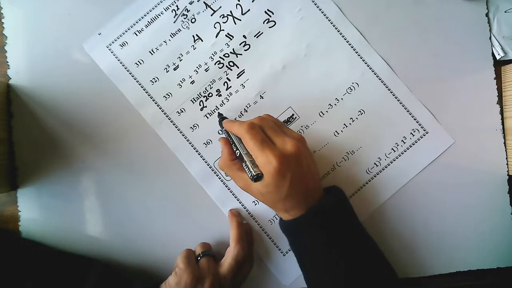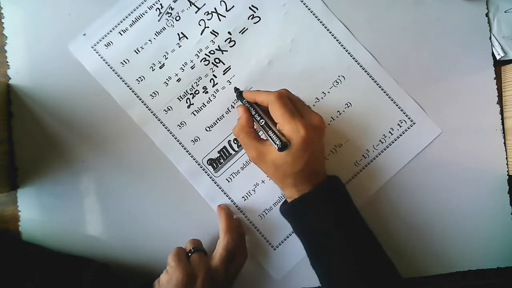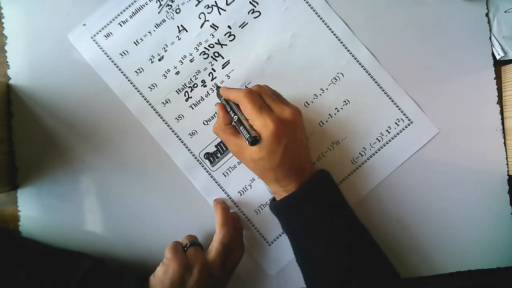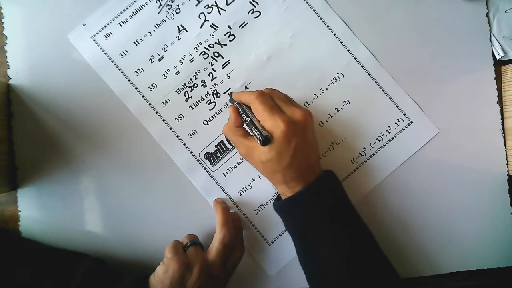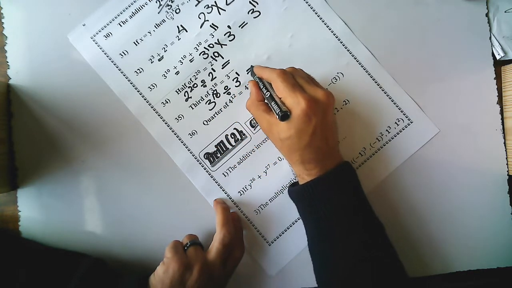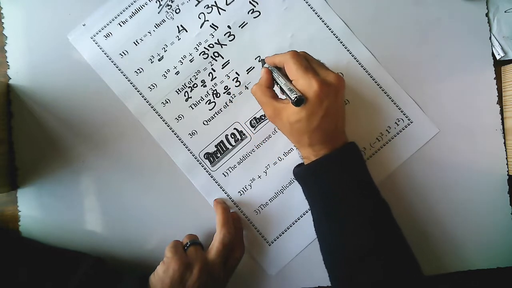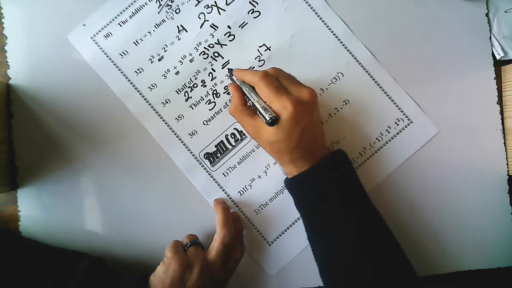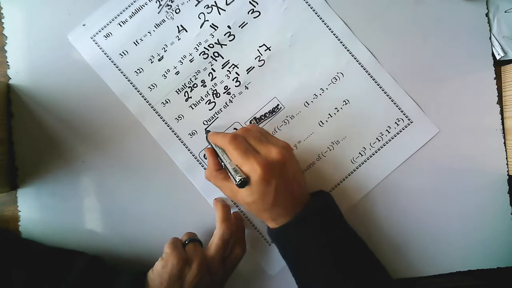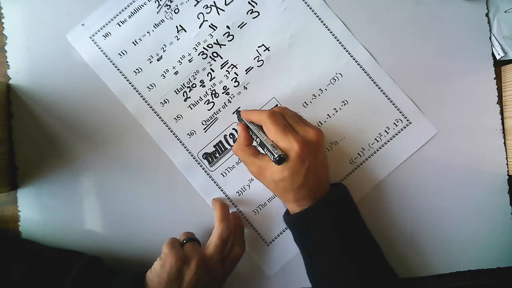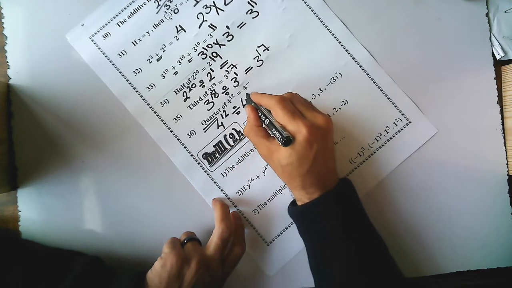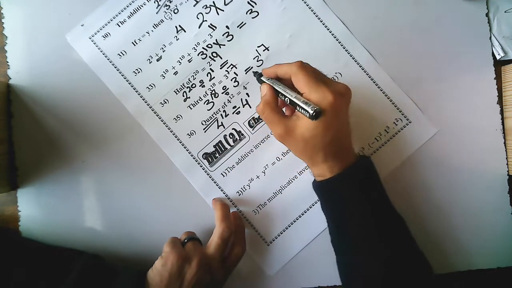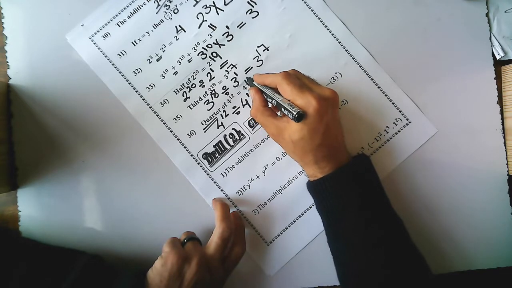The same. A third means divide by 3. When we say a third, it means we will divide by 3. So for a third of 3 to the power 18, we make 3 to the power 18 divided by 3 to the power 1. Then we subtract the power, so it will be 3 to the power 17. So the answer will be 17. And a quarter means divide by 4, right? 4 to the power 12 divided by 4 to the power 1. Also subtract the power, it will be 4 to the power 11, right?